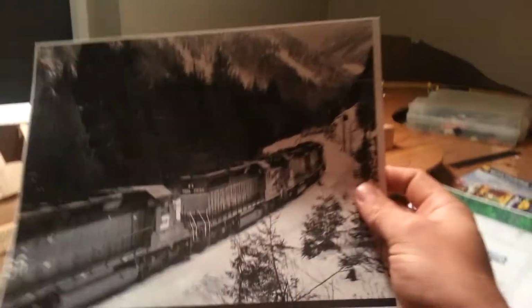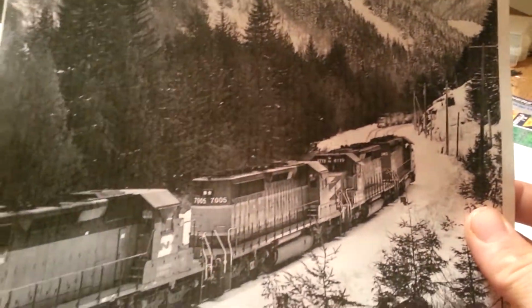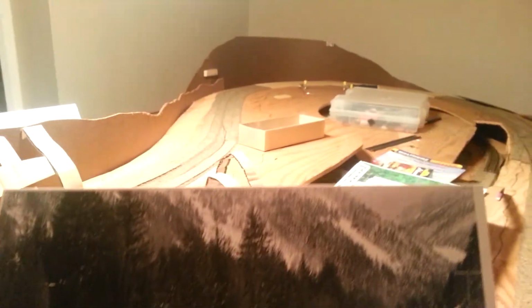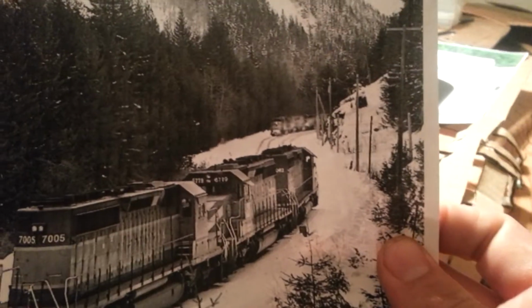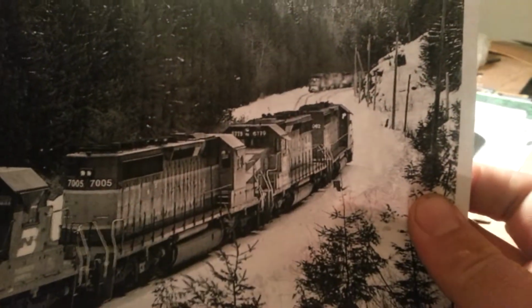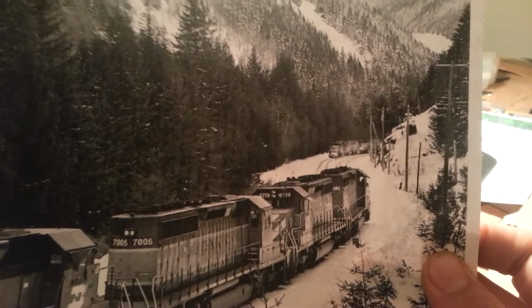And then I also found what I thought would be perfect. I couldn't believe how perfect this photo was. But if you look at this, look at that, around the bend, going around, and then bam, around the bend, going around. I think I'm going to try to do an exact replica of this exact photo.